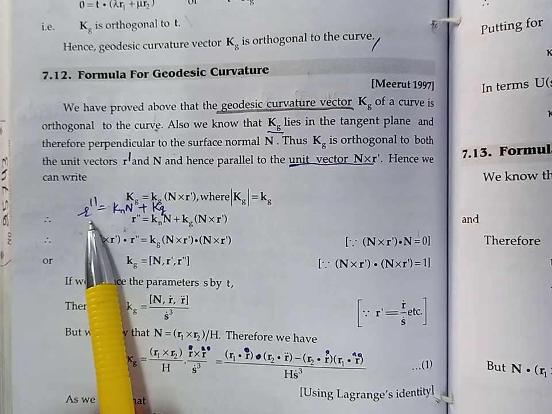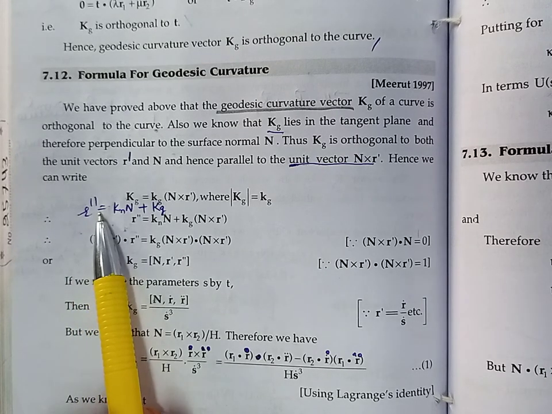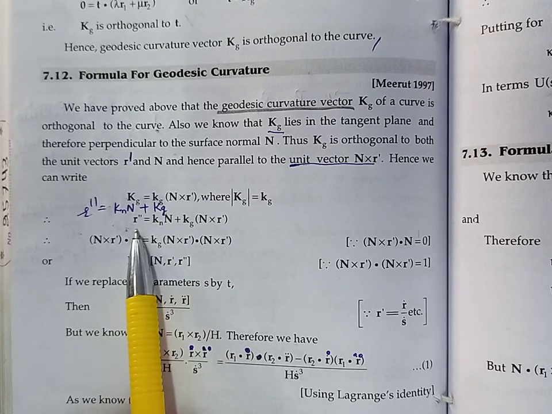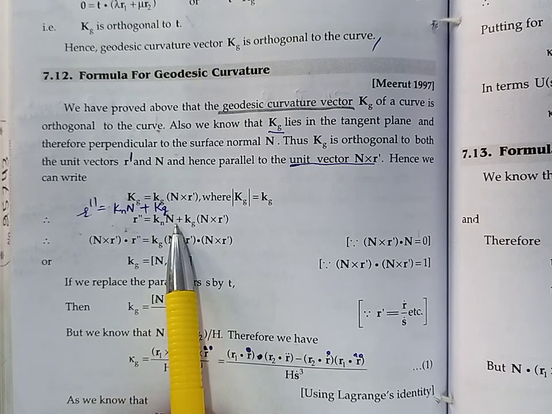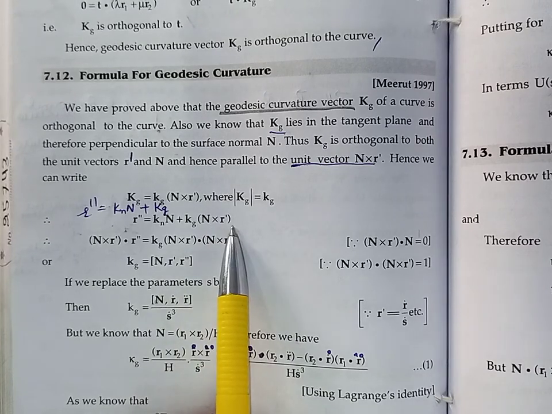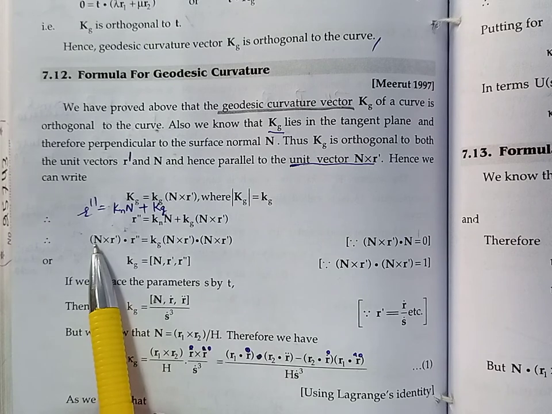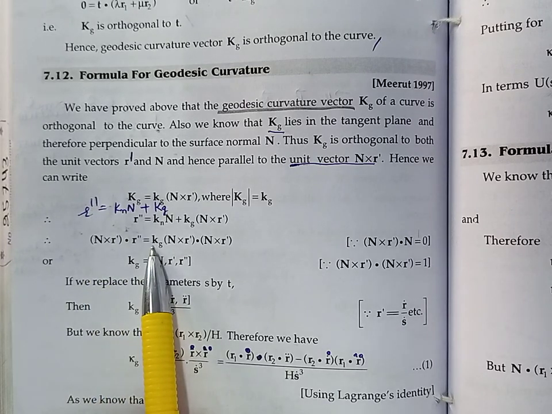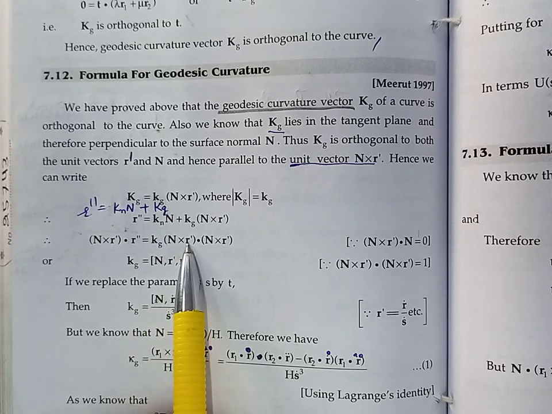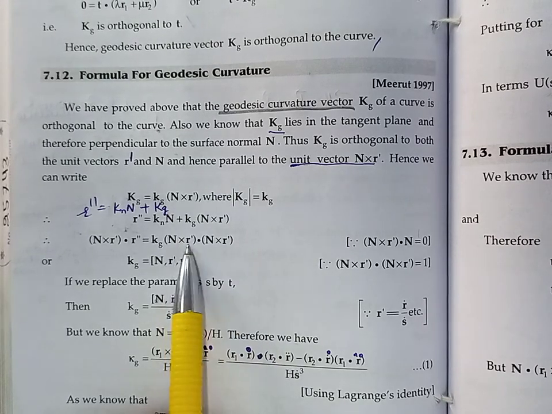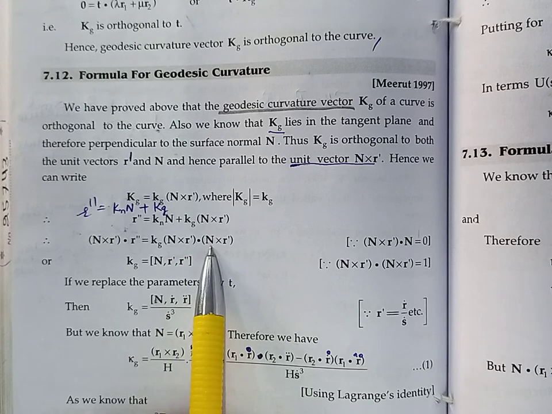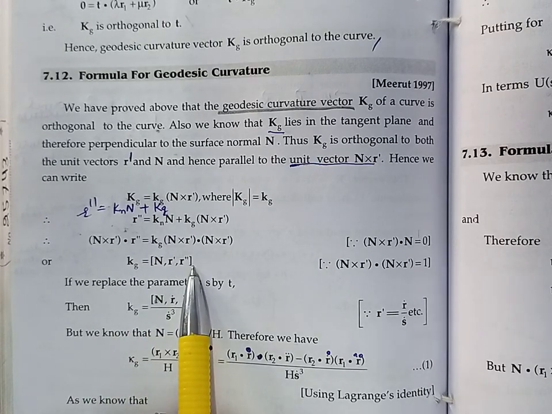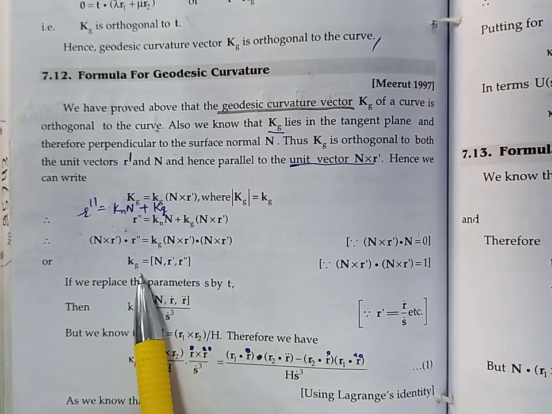Now substituting this value in the definition of the curvature vector, r double dash is the curvature vector, which is kappa n into n plus Kg. Substituting the value of Kg here, we get r double dash is equal to kappa n into n plus kg into n cross r dash. Now let us take the dot product by the vector n cross r dash on both sides. So this will become n cross r dash dot r double dash is equal to kg into n cross r dash dot n cross r dash. Now because n cross r dash is a unit vector, its dot product with itself will be 1. So we get kg is equal to the scalar triple product of the vectors n, r dash and r double dash. So we have obtained the formula for kg.